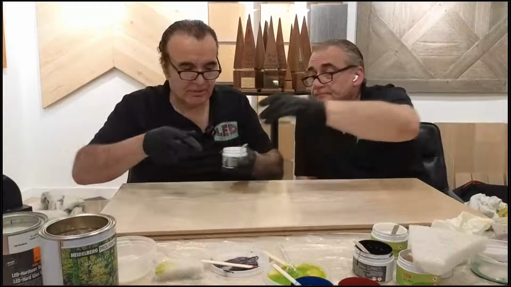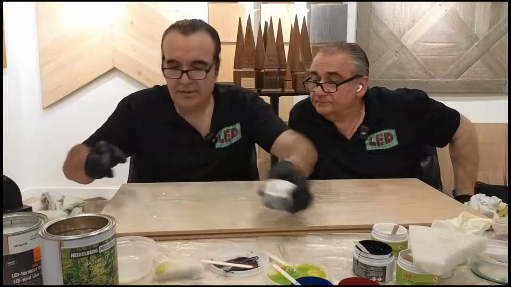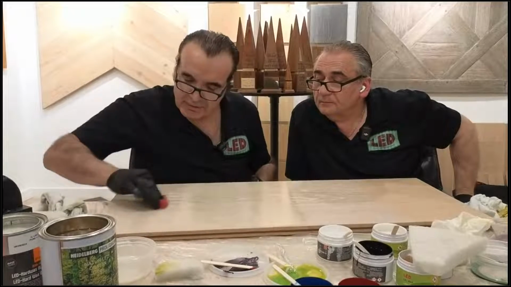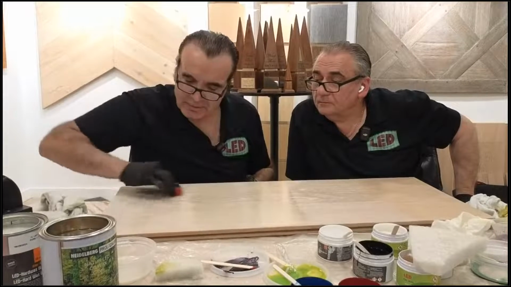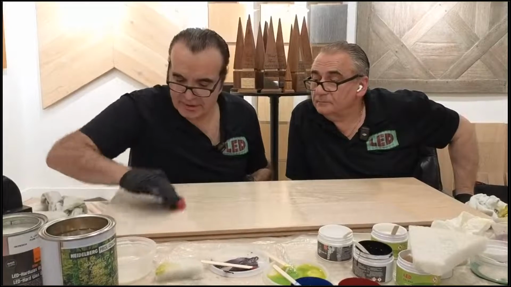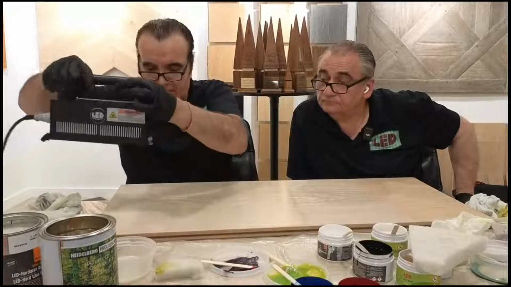See this one, the back. I could have mixed it in there, or I could mix it separate. I wanted to really show the tint in a white. Okay, so here we go.